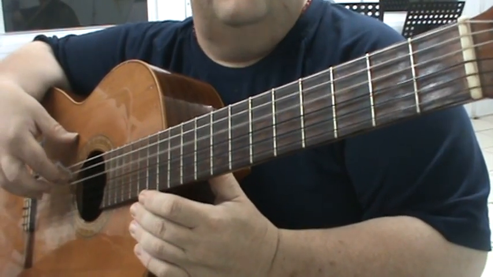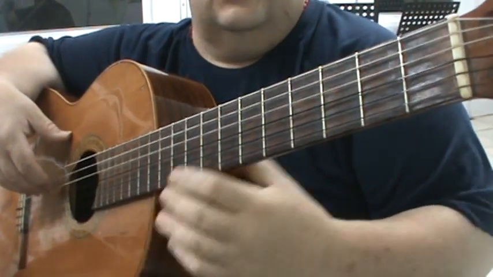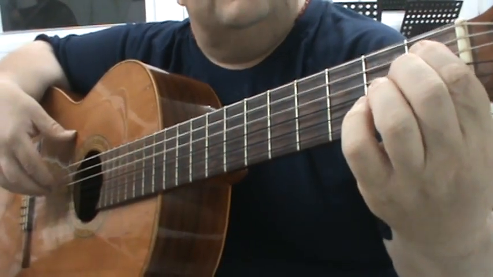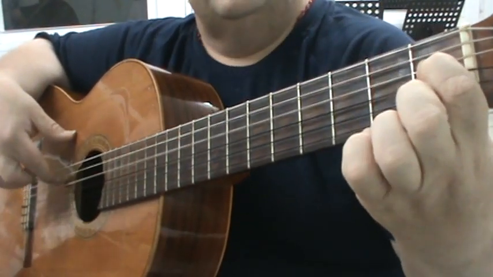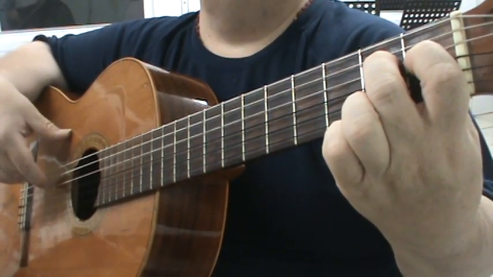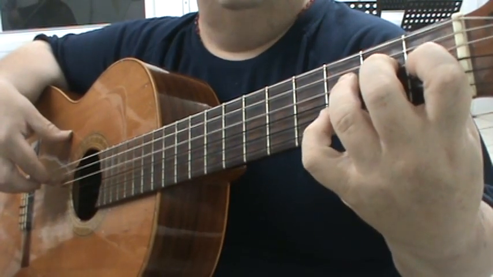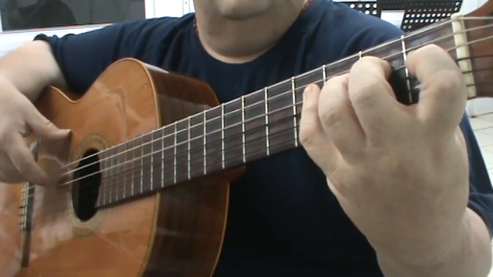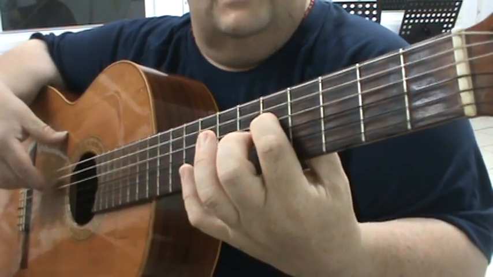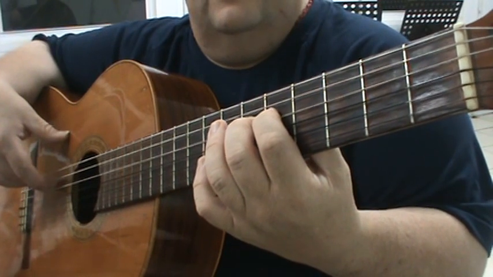D, string 4. D has a sharp. Start with it, D sharp. Then E. E has no sharp. So then F, then F sharp. Then next, space 5, G, G sharp.